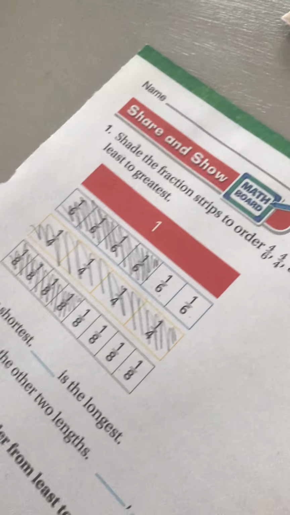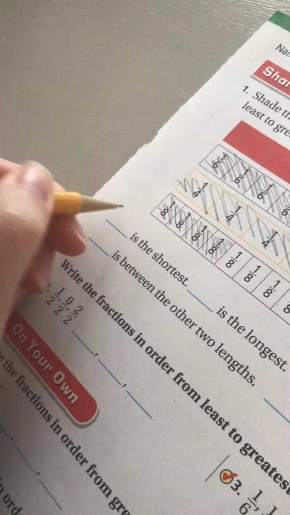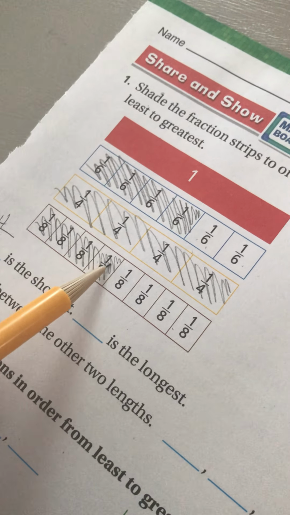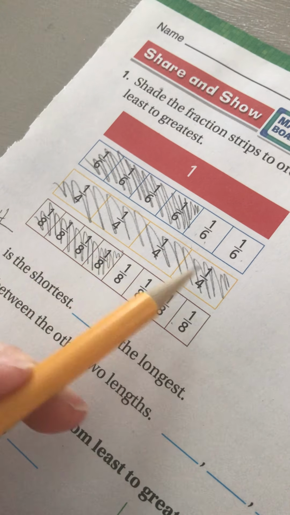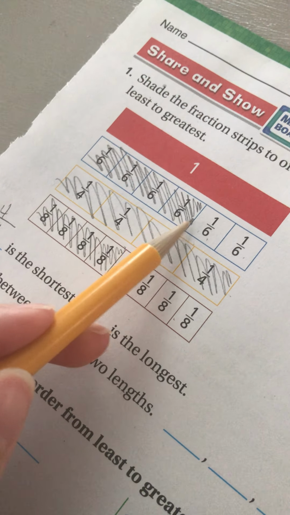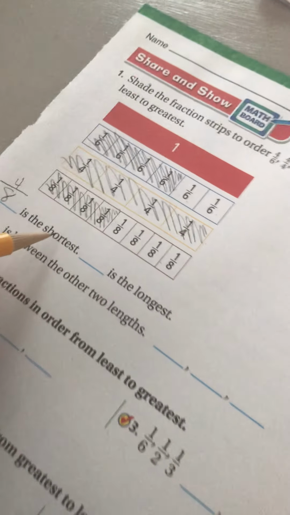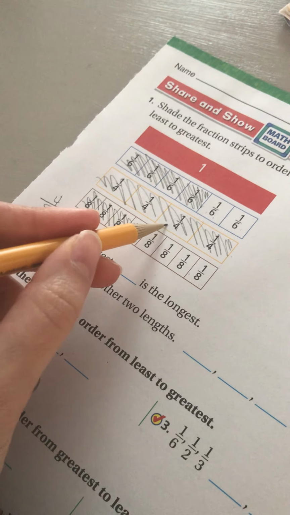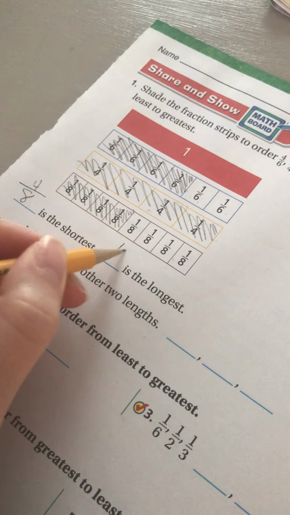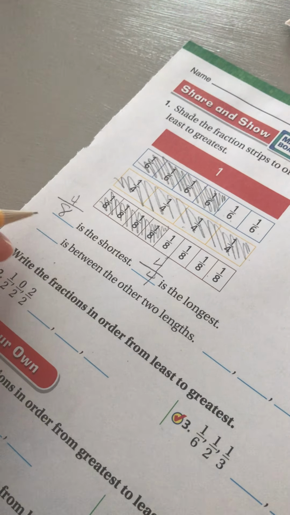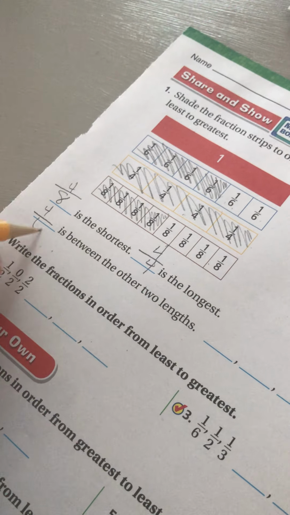So looking at this, 4/8 is clearly the shortest, right? Comes right here. This one's all the way over here, and 4/6 beats 4/8 by a little bit. So 4/8 is the shortest, and I would say 4/4 is the longest. It goes all the way to the end. And in between would be 4/6.